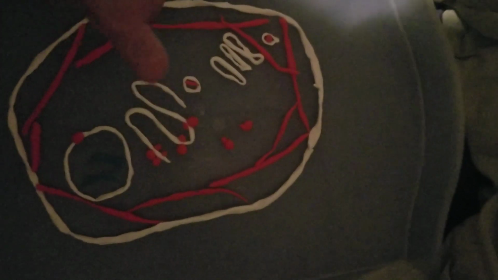You can see the red I used, the endoplasmic reticulum here, and I made some free ribosomes over here, and some bound to the rough endoplasmic reticulum. So you have the rough endoplasmic reticulum and the smooth here.